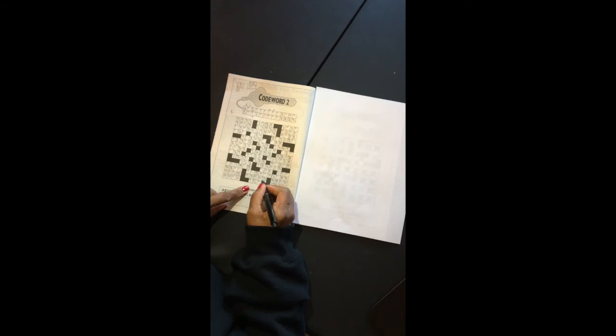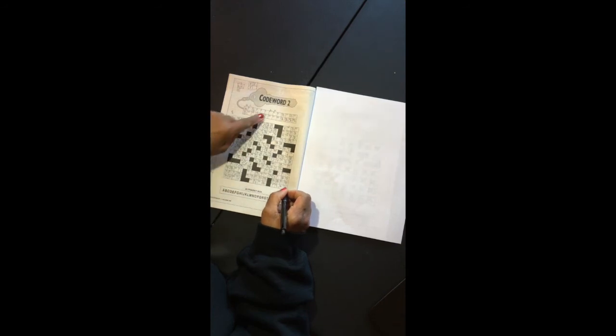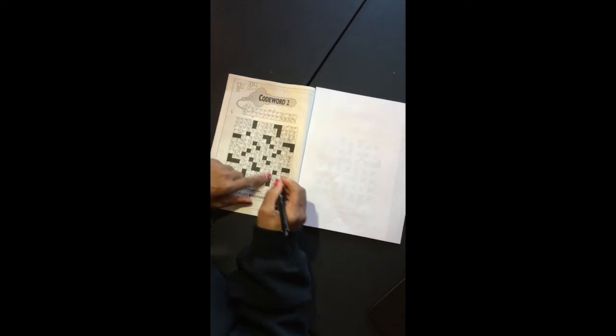You just use your deductive reading. Okay. S. And as you're going along, you're seeing other words that make sense. S-L-E, P-L-E. I said 7 was a D. Yeah, that makes sense.